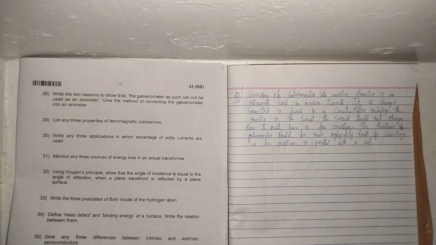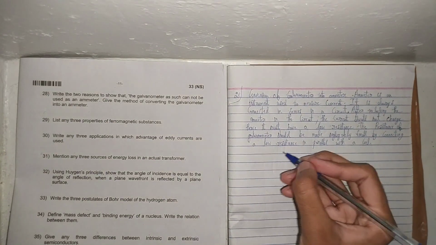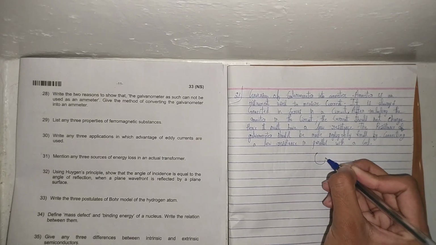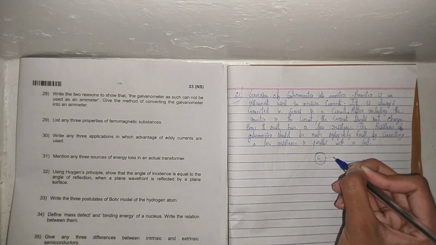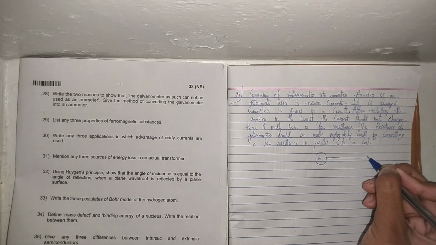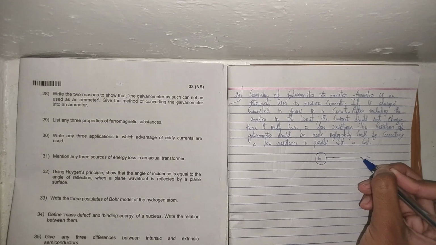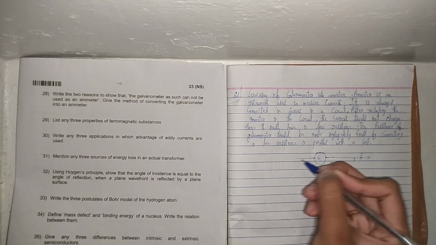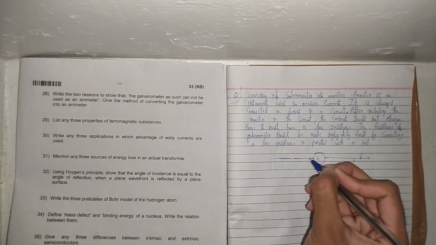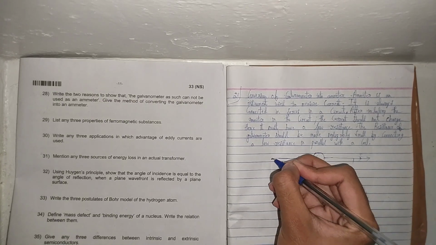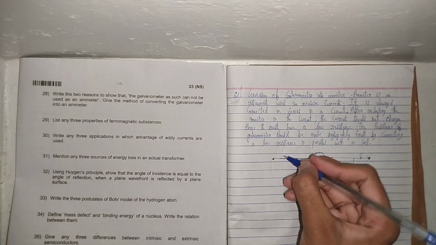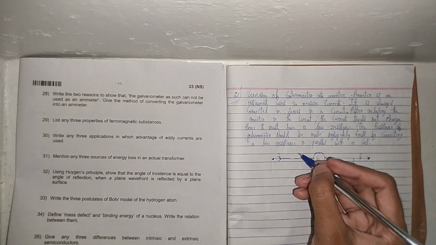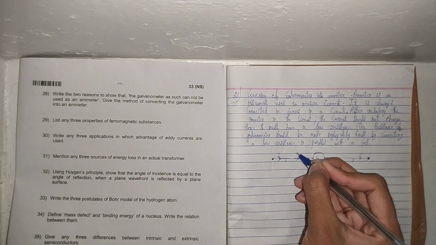Now, let us draw how it becomes an ammeter. Here let's take the galvanometer G. Then I. Then here another point, here also I, that is the current, and here Ig.